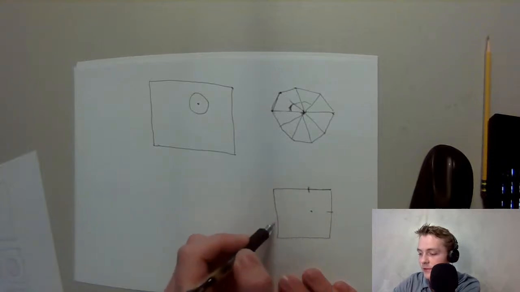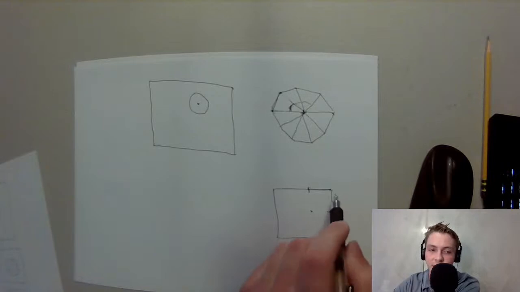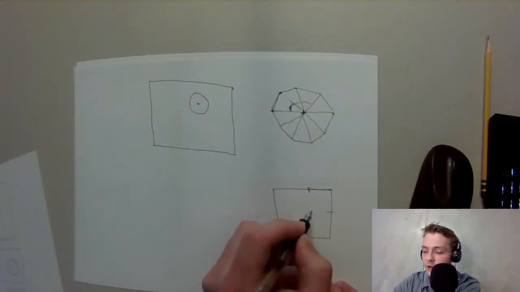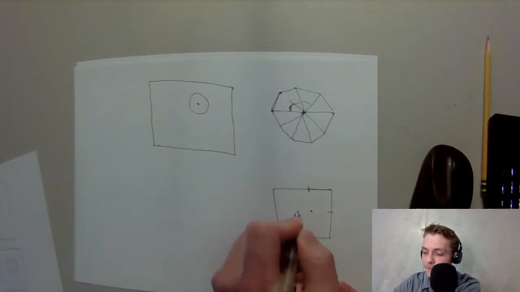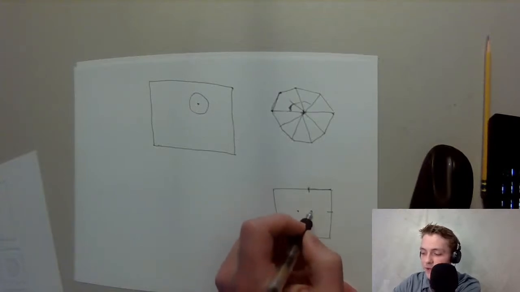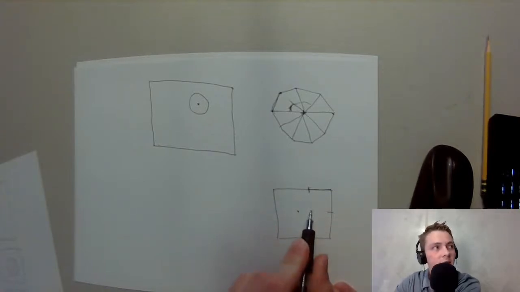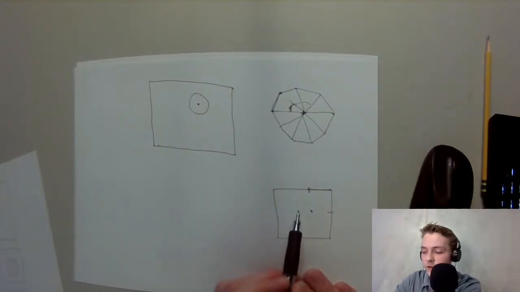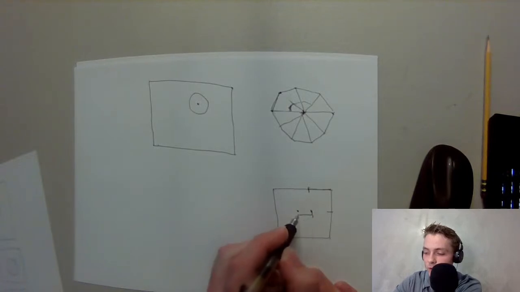Since we went clockwise here around the outside, we need to draw it counterclockwise here. So we'll draw the first point here. Here's where all the points start, right here. And we need to move it over to here. So this is one radius.